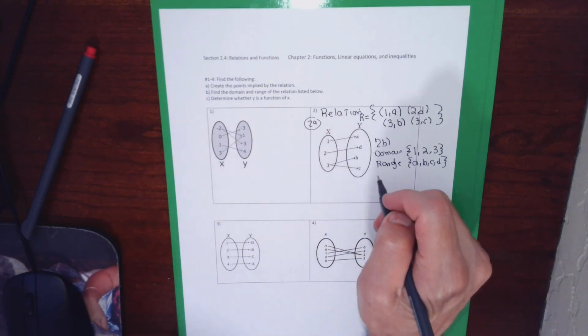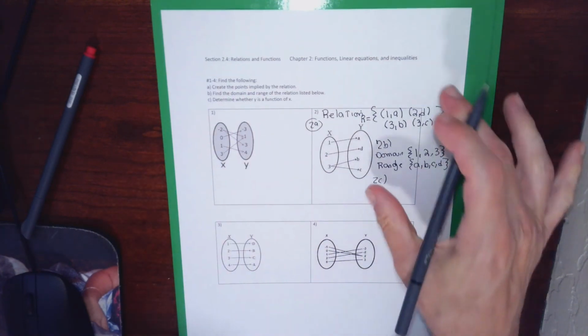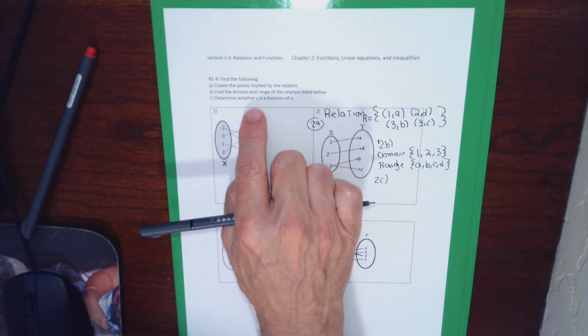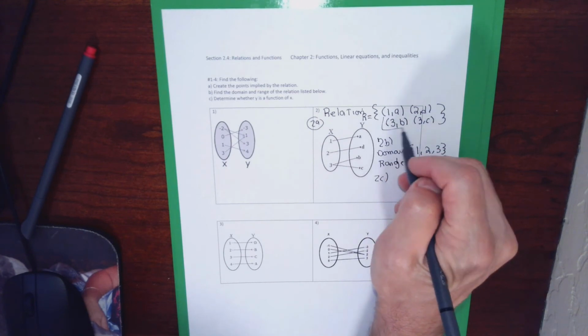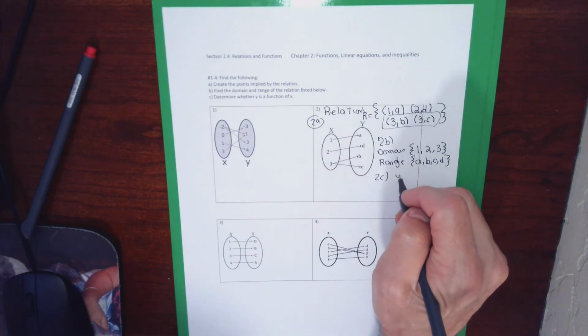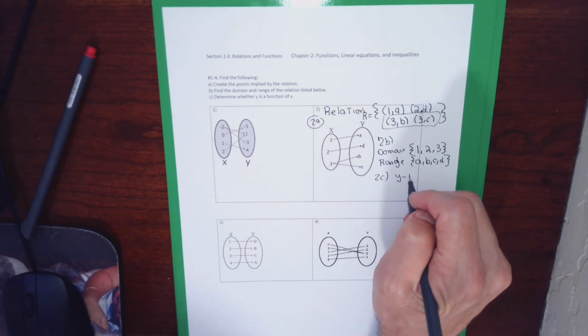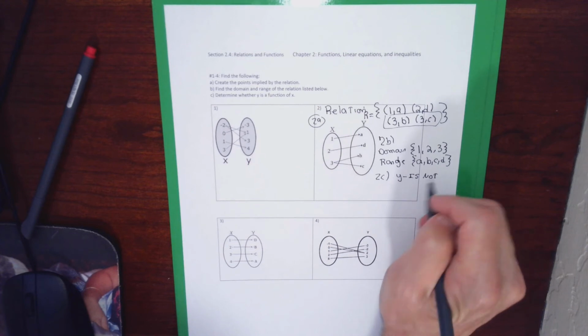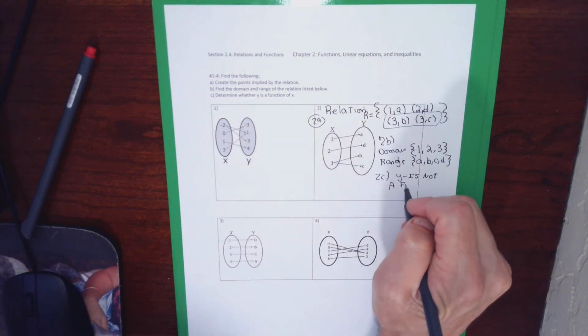And then part C: this is a relation because I can write it as a set of points. Is y a function of x? For part C, because I have 2 points with the same x but different y's, I'm going to say y is not a function of x.